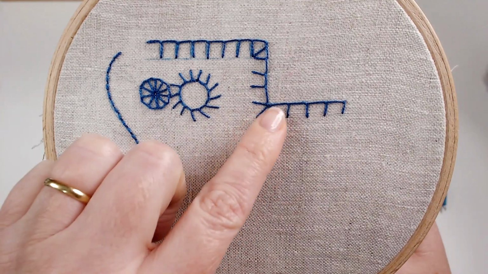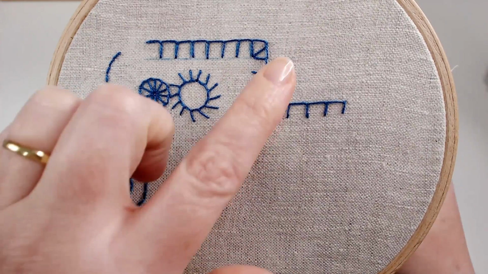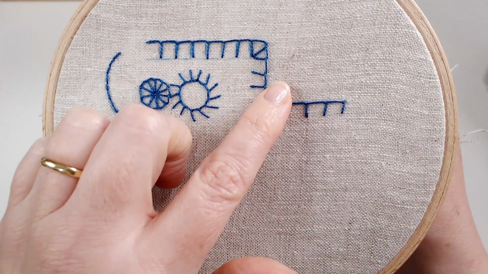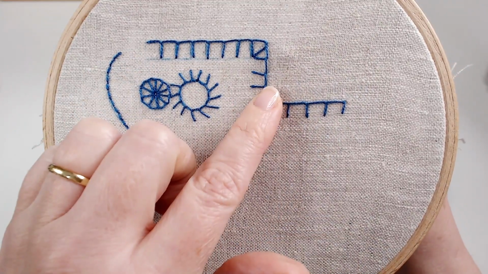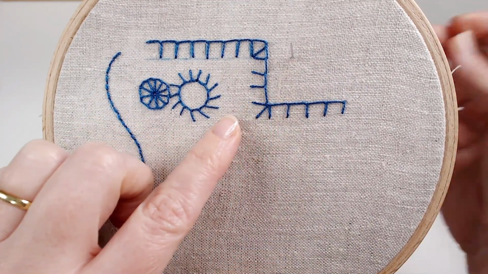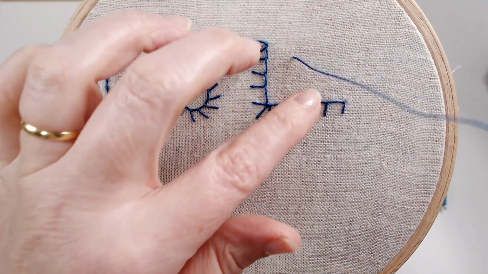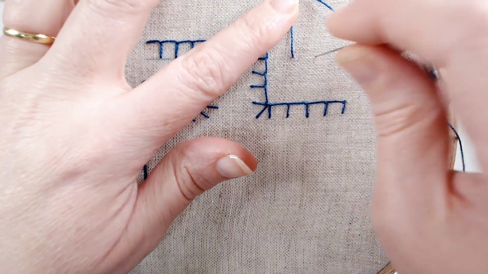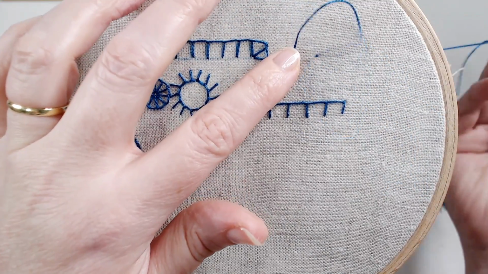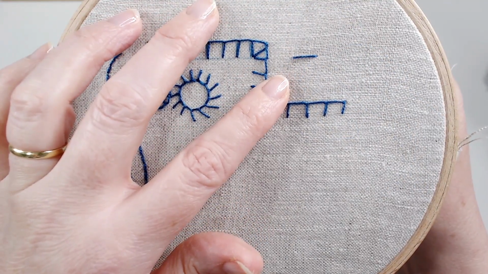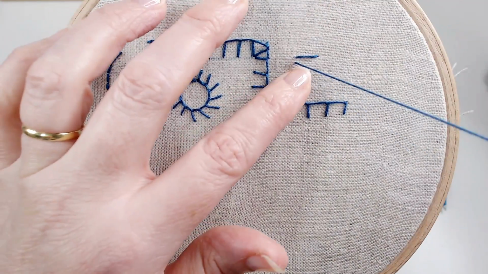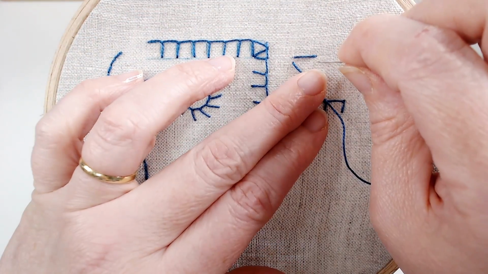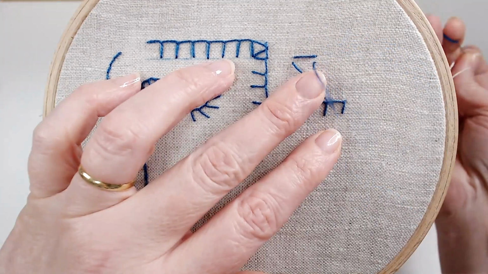I want to revisit blanket stitch briefly, and we're going to create something called a blanket stitch bar. I'm just going to do it in this little space here, and we're going to start by doing a couple of straight stitches. So we're going to make a little bar like this.